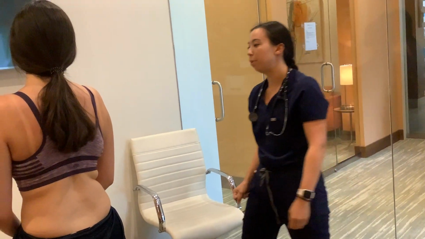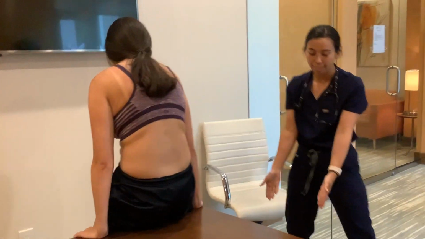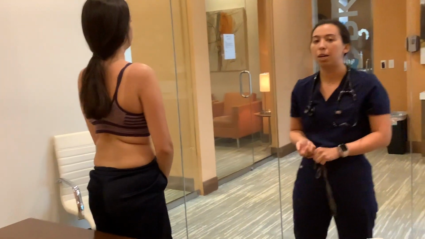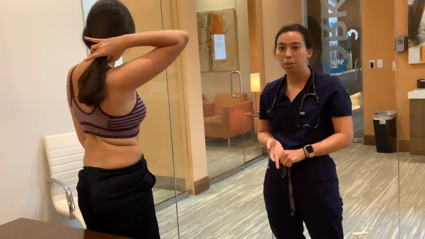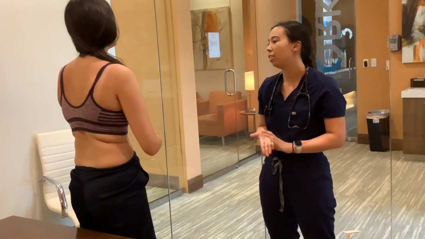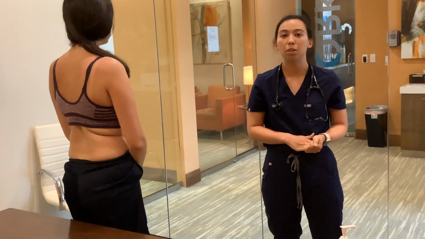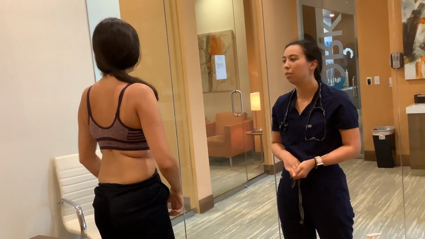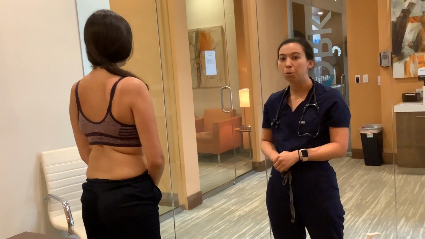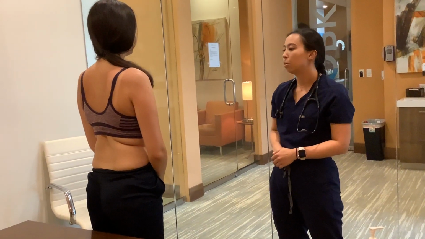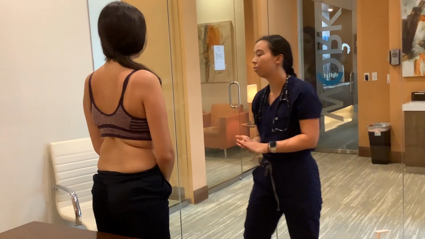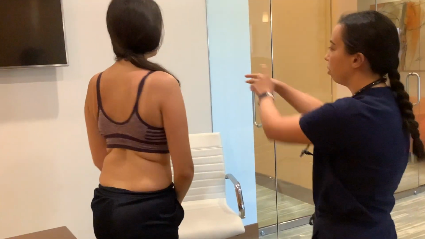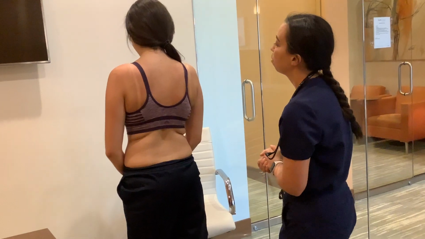So starting off, I'm going to have you stand up for me right here, please. First, I'm going to be inspecting and palpating for symmetry, edema, effusions, any deformities or malalignment of bones, muscle atrophy, tenderness, the condition of the surrounding tissue, crepitus. So I'm going to just look at the front here, and then I'm going to have you turn so you're facing the wall so I can inspect the back.